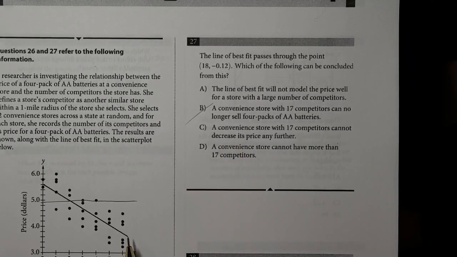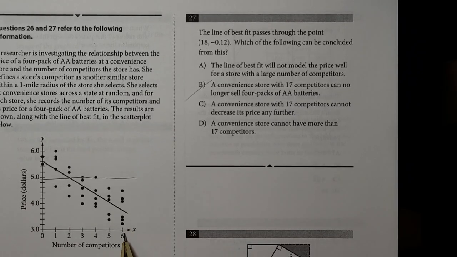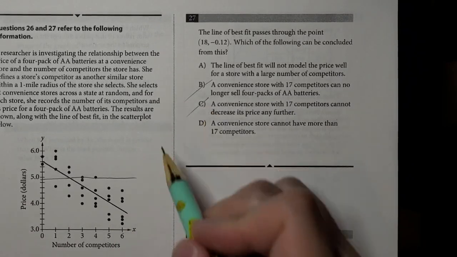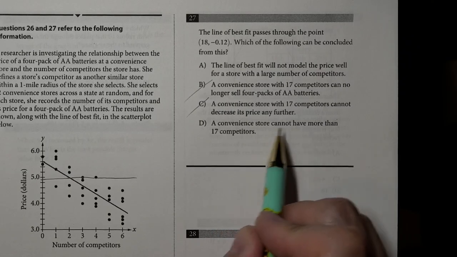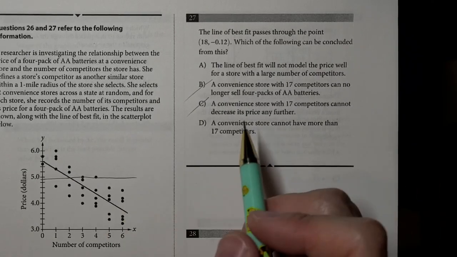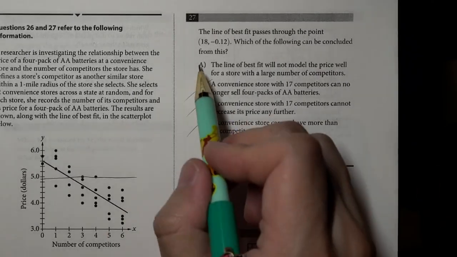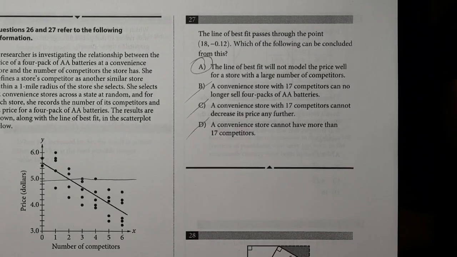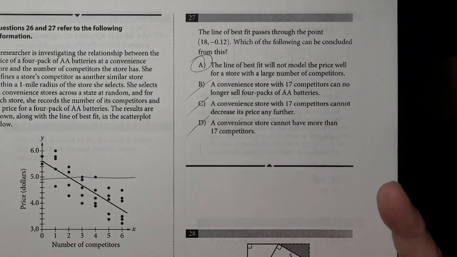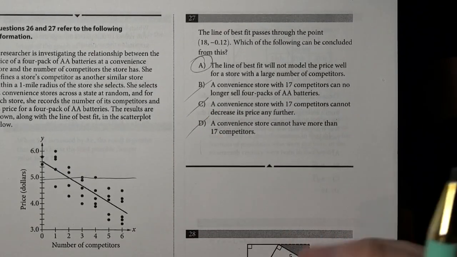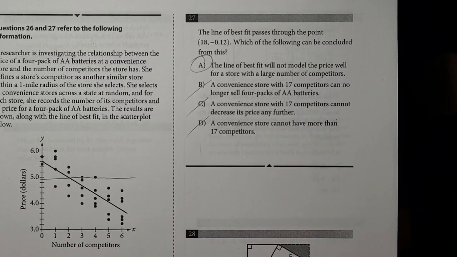Okay, let's say it flattens out already at 6 and it's continuous afterward. We don't know. Convenience store cannot have more than, oh, that's for sure not true. How can you conclude that from the model? Answer is A. So some of these don't even make sense, so really not having to do with math at all. It doesn't make sense in the real world.